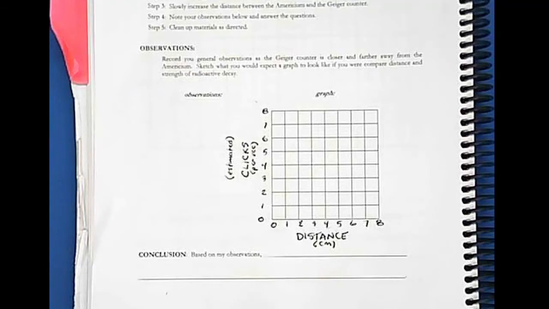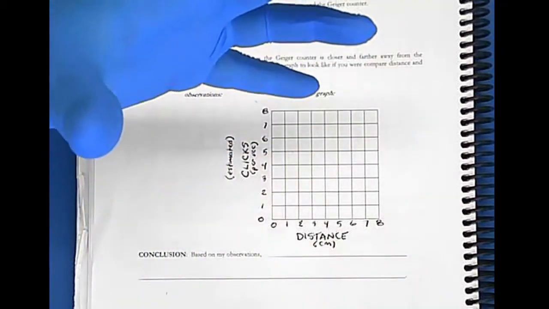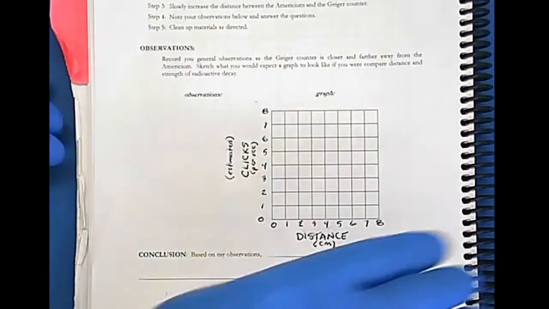You remember what alpha particles are? They're the weakest form of radiation. That's why I'm wearing my gloves to protect my hands from the americium, from the alpha particles emitted here. And I'm just doing this in very small doses. And it's why I'm doing it and not you. All right, so hopefully you have your graph drawn.